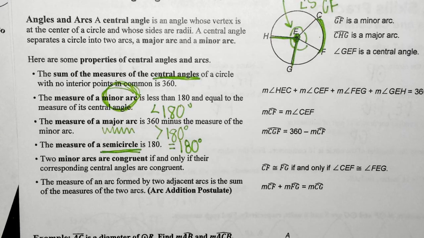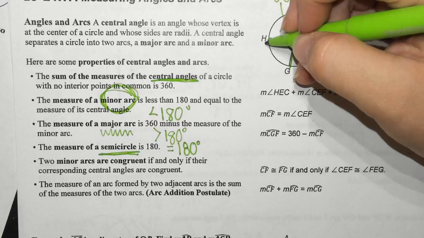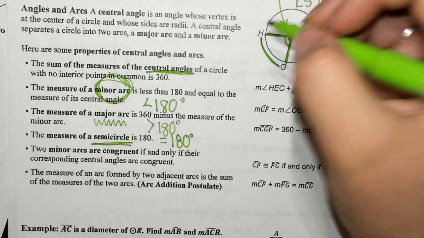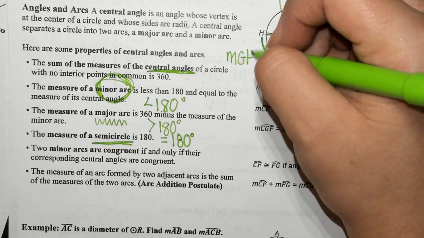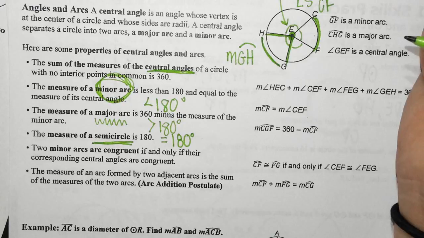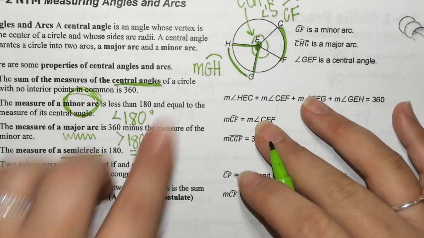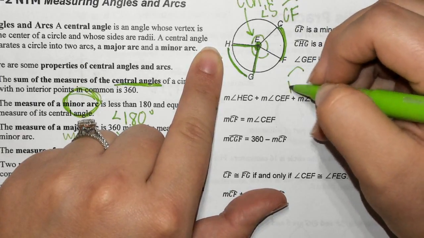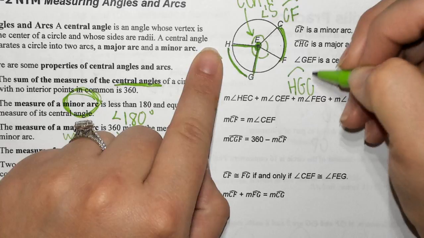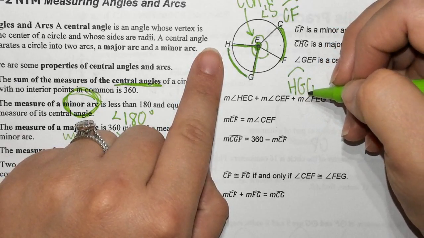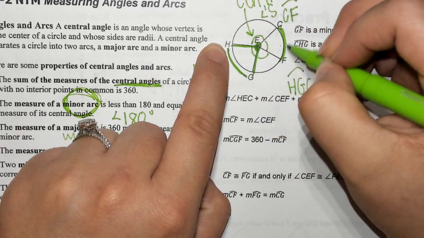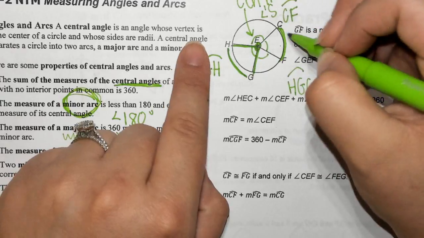Most of the time, these minor and major arcs are going to be listed with a minor arc, like right here. This is GE. This arc is a minor arc because it's less than 180. So they use 2 letters to describe that arc. But if it's a major arc, like arc HGC, it has 3 letters, so that's most likely going to mean that's a major arc. So you have to follow it. Go from H to G to C. So you have to follow it all the way around.